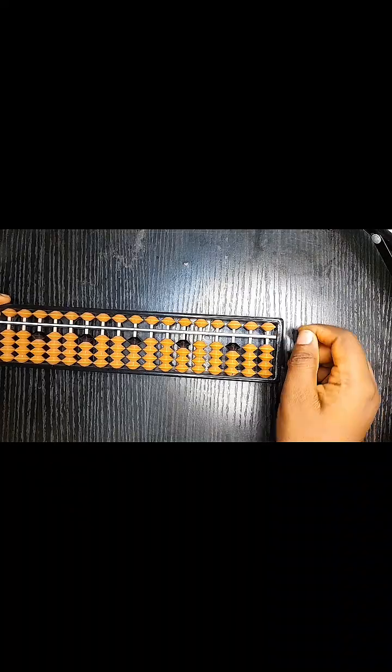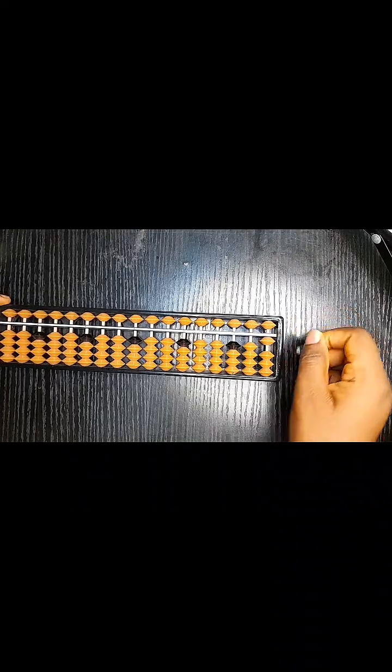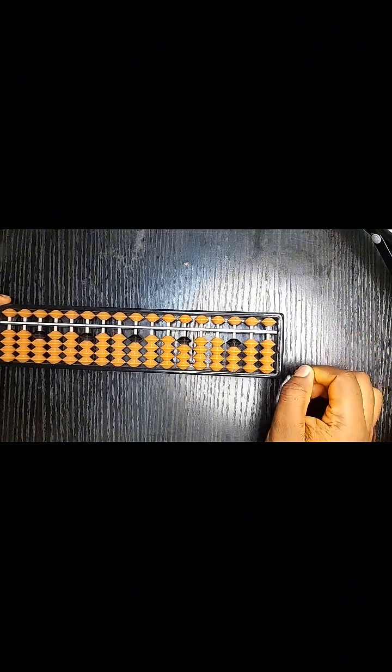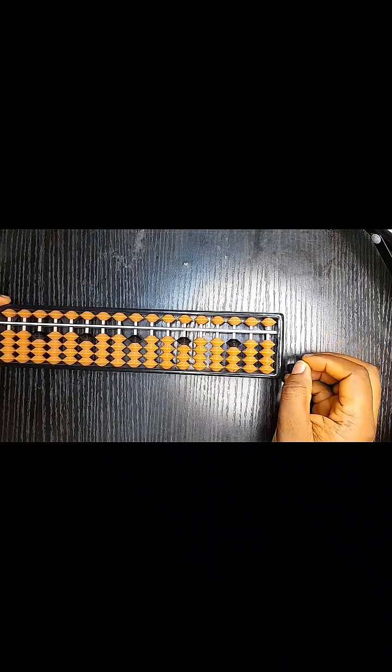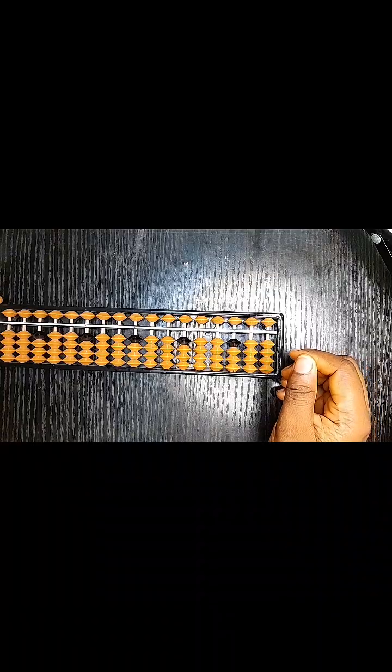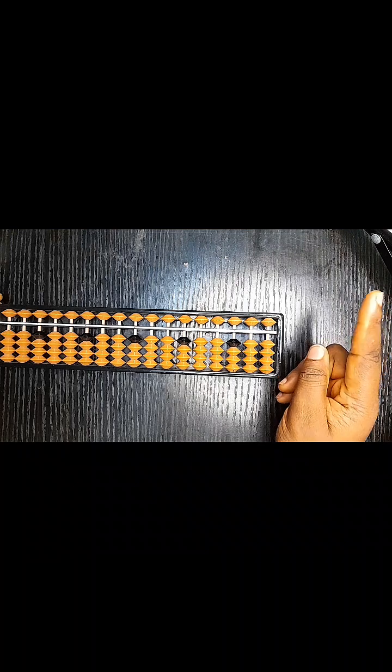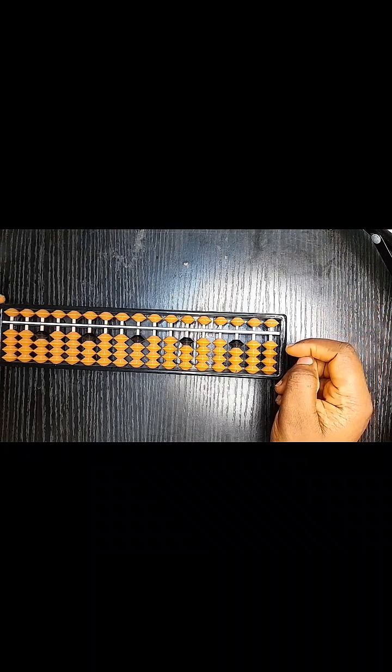So let's practice. Moving 1 plus 1, return 2. You see, I have moved in and I have returned. To move in means to add. To return means to minus or subtract or take away. It's called different things for different people, but they all mean the same thing. To move in means to add or to plus. To return means to minus or to subtract or to take away.